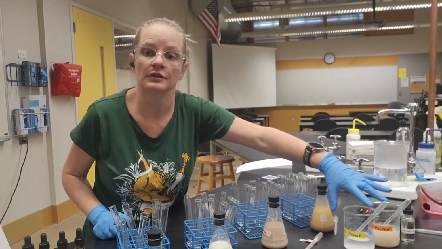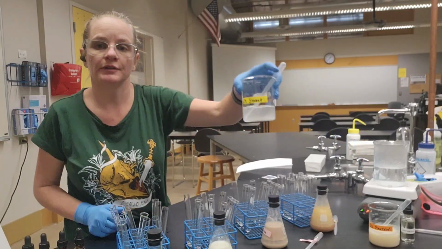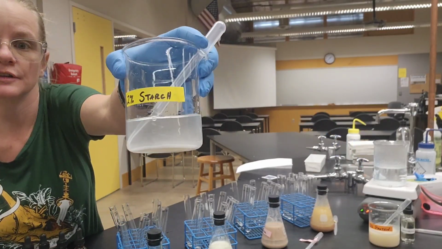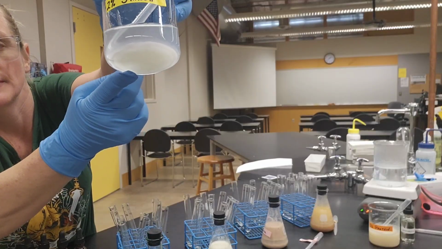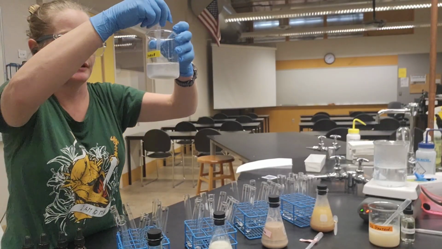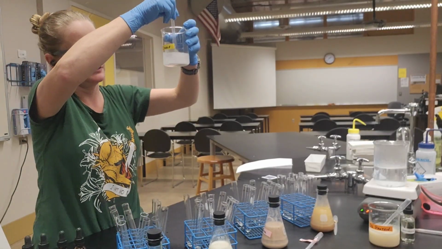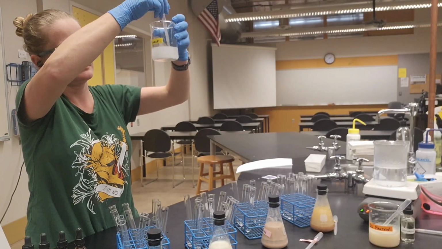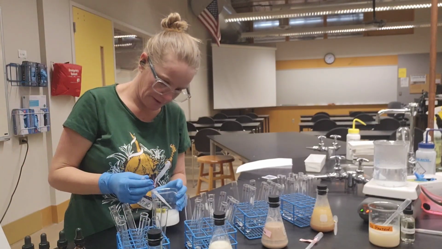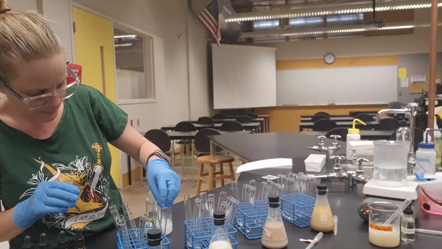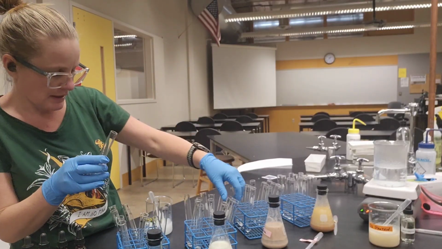Next up is starch. The positive control that we're going to use for starch is a 2% starch solution. So what you can notice though is that a lot of that starch has settled out. So all I've got to do is just give that baby a little mixy mix. Okay, and I'm ready to grab all of my starch positives.